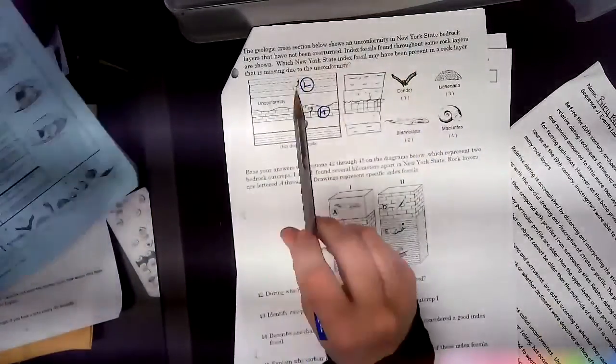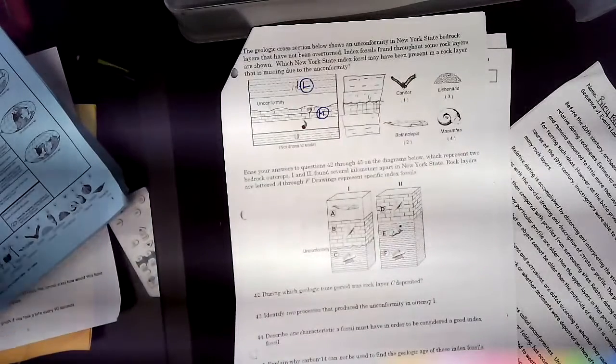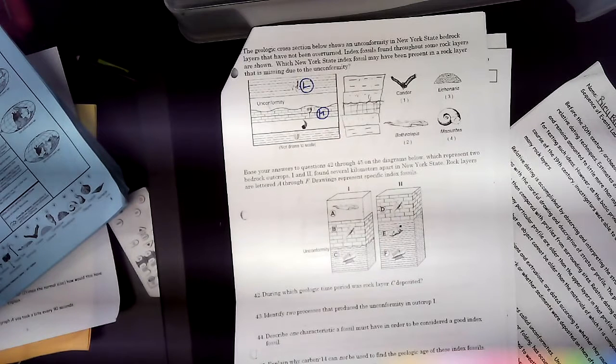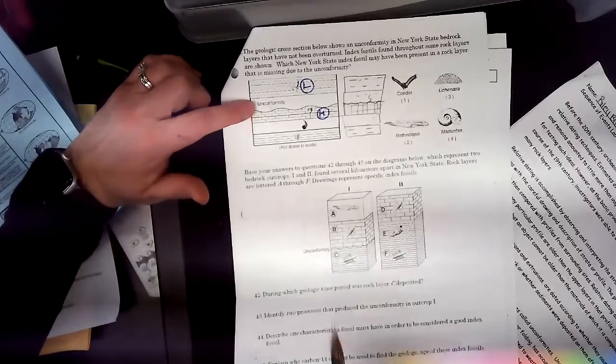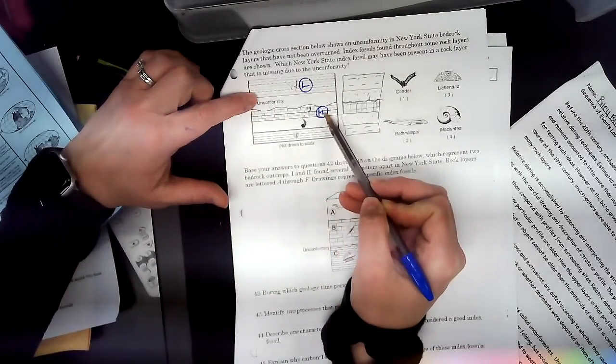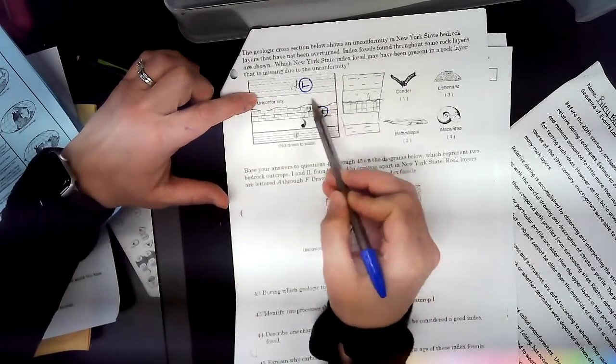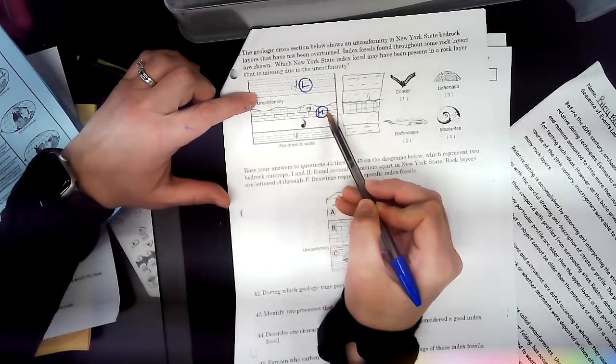So they're saying, how old, actually, let me ask you guys this. How old is the unconformity compared to those letters? So I can call on anybody to do this one because this is easy. Carlos, how old is the unconformity compared to H? So the wavy line compared to H, younger or older?